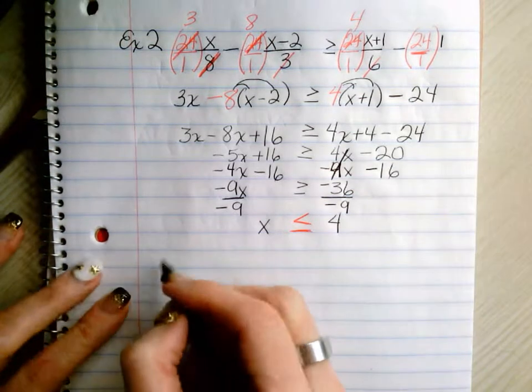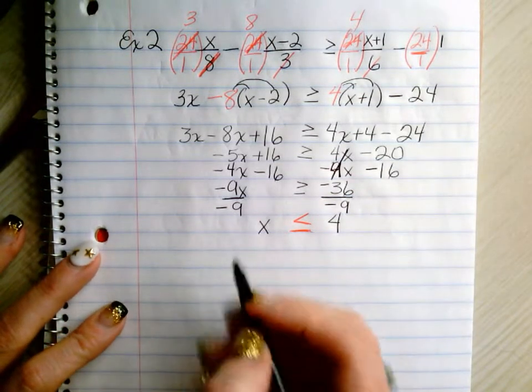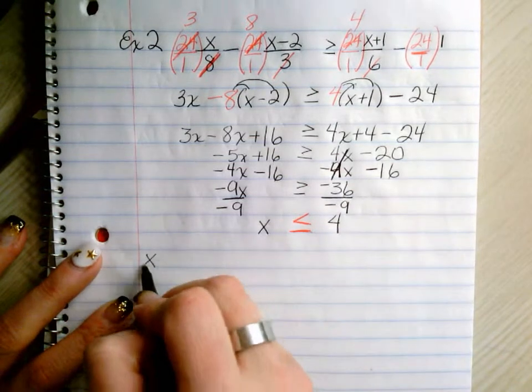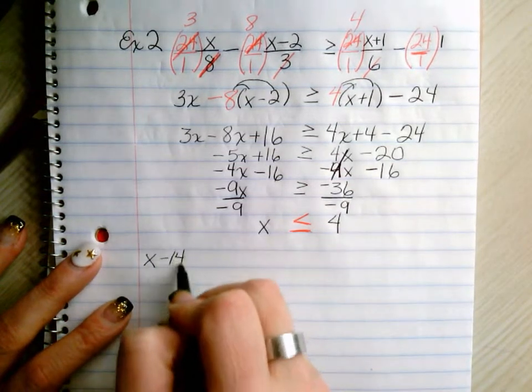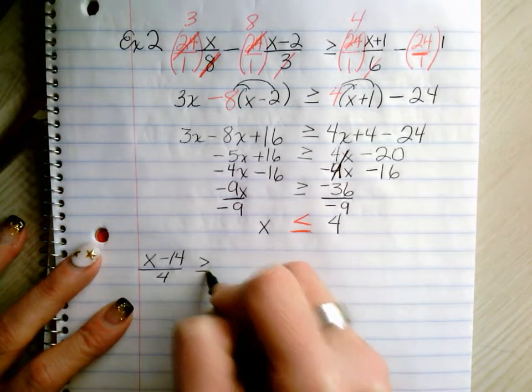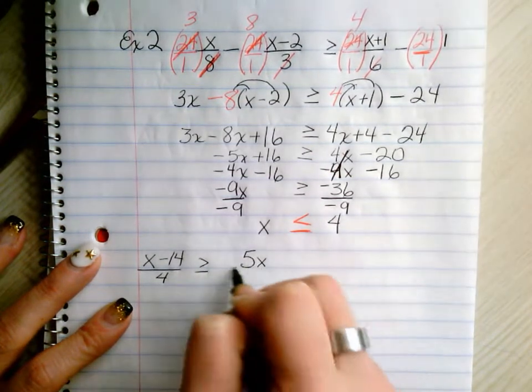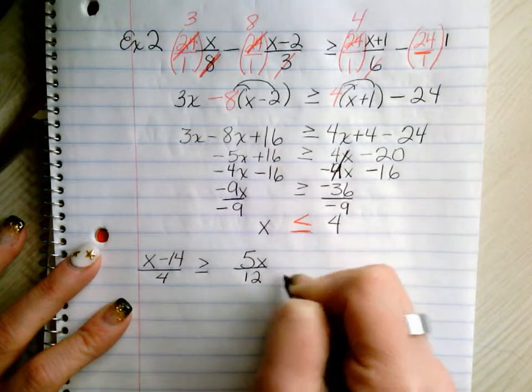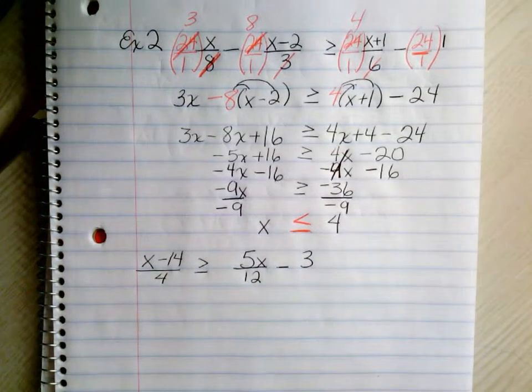Okay? We'll do another one just like it. This is another example too. This is not in your book, but it is in my book. X over 4 minus 14 over 4. And I really recommend leaving spaces in front if you can remember to. I always forget. Okay, I forgot that time. That's okay.